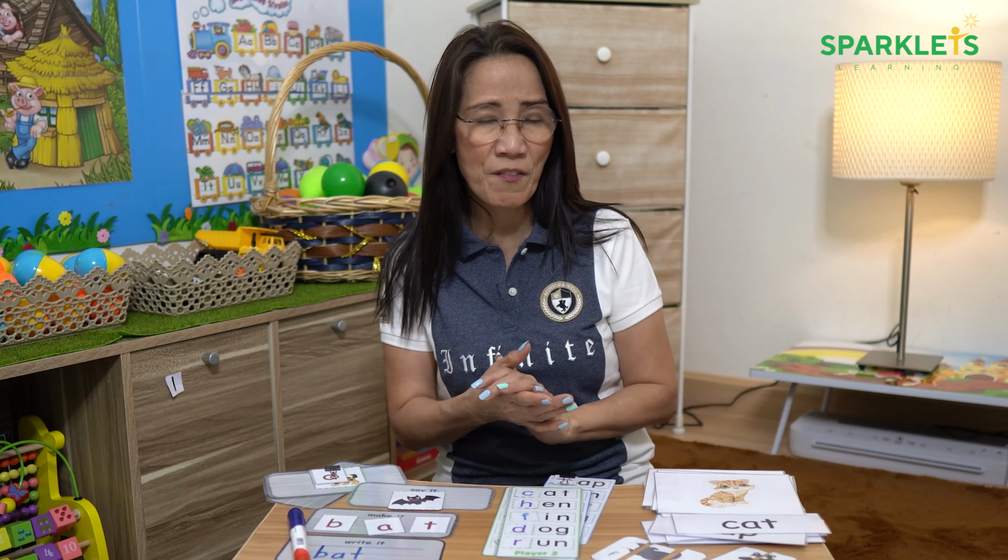If you have some centers in the classroom, you can let the children work as a group. Say you divide them into 4 groups, and the groups can work on different activities. Here are some of the sample activities that you can do.